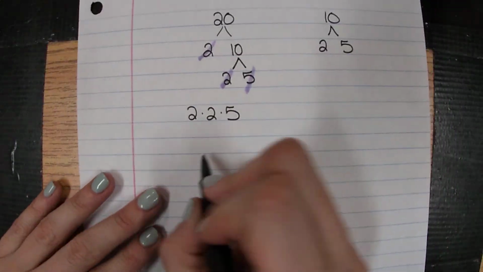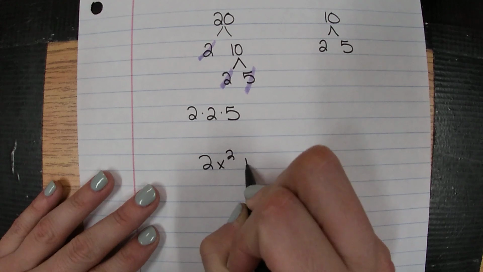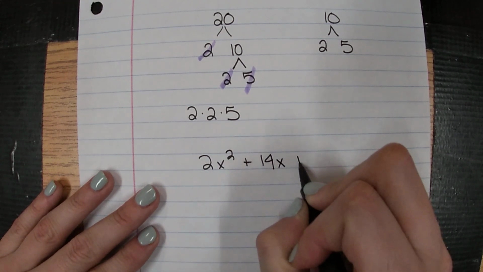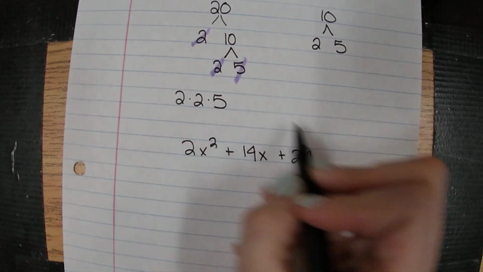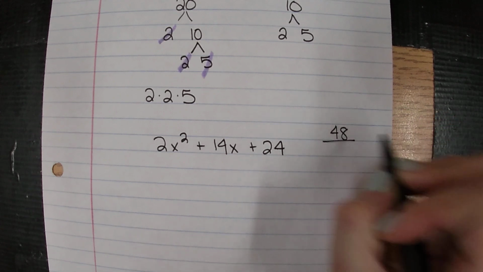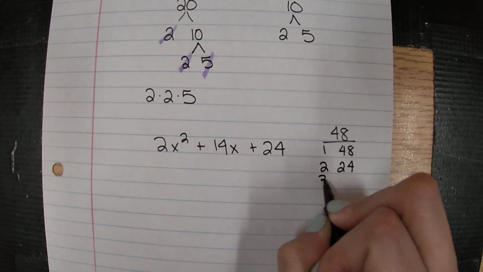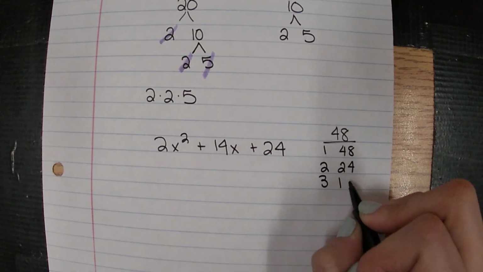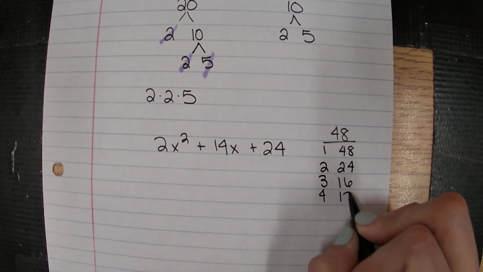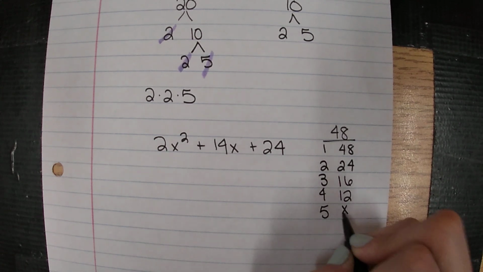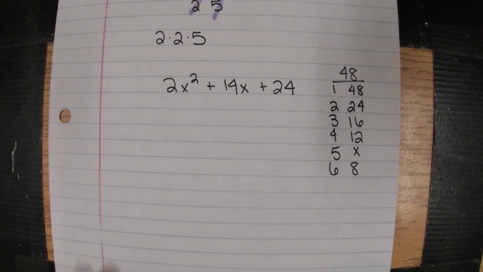Now again, you don't have to write this down. I just want to show you so you see this. Just in case you mess up or whatever, and you see this problem, you do 2 times 24 is 48, and so you start listing your pairs. 1 and 48, 2 and 24, 3 and 16, 4 and 12, 5 and nothing, 6 and 8.